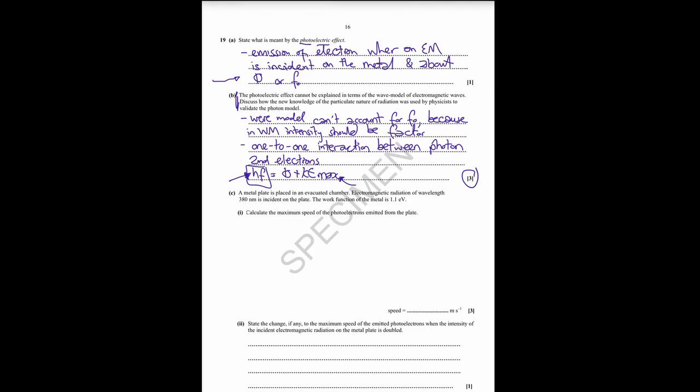So the first thing, okay, nanometers, obviously I've got to be careful about that. It's giving me the work function. So there's only really one formula it can be. Well, it's always going to be this one. So I can start off by writing maybe hf equals work function plus kinetic energy max. But the fact that they give me the wavelength, instead of saying hf, what can I say? It's going to be hc over lambda equals the work function plus KE max.